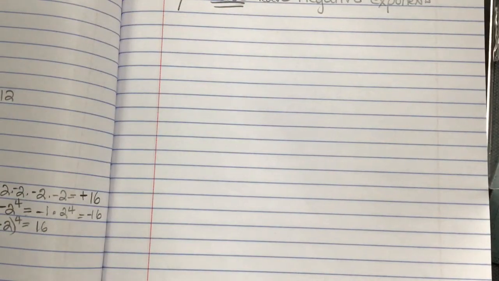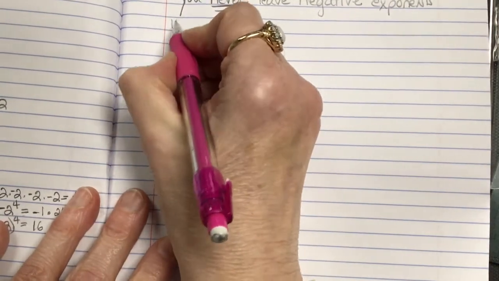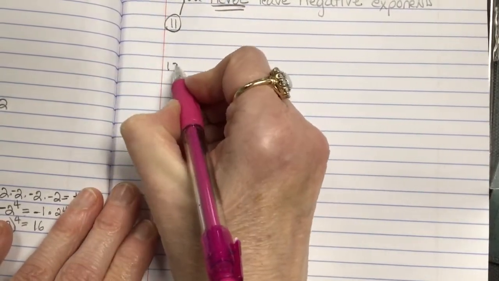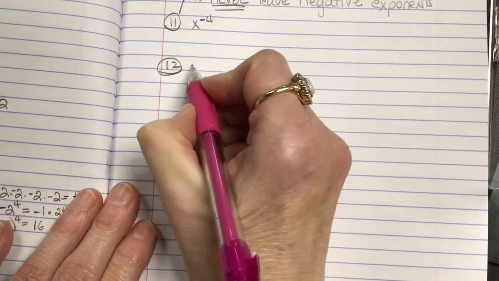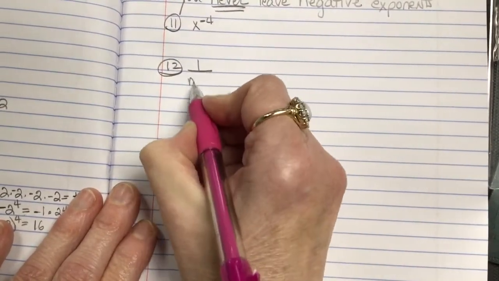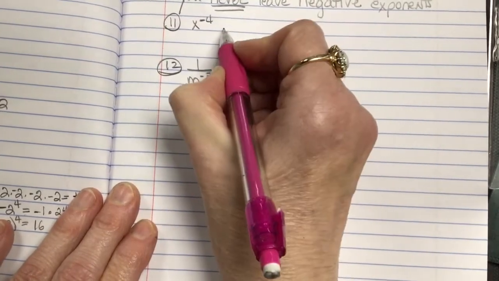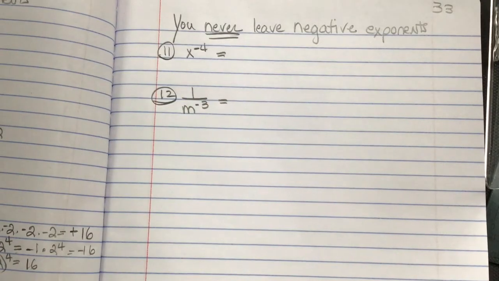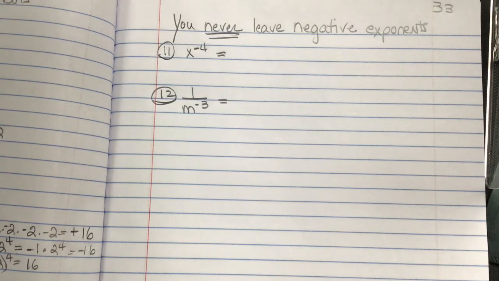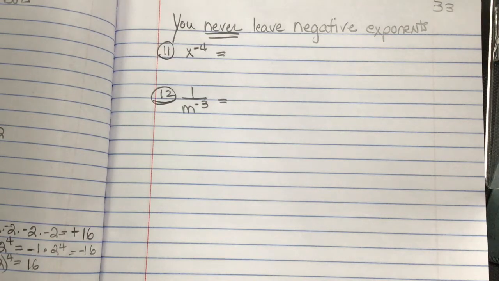So how do you get rid of them? And we're going to let the rule speak for itself. We're going to do x to the negative 4, and we're going to do 1 over m to the negative 3. I'm going to start with 1 on the bottom and 1 on the top, technically, because we know that's over 1. To get rid of a negative exponent, and I've never really looked up the official definition, I just always say it's like reciprocal, but it's only the part that's raised to the negative. So I say if it's on the top, it goes to the bottom. If it's on the bottom, it goes to the top. That's how you get rid of it.